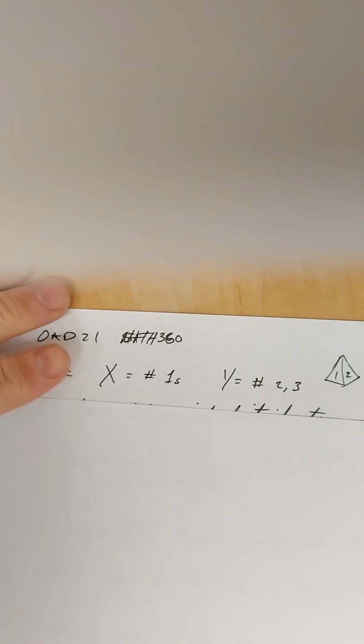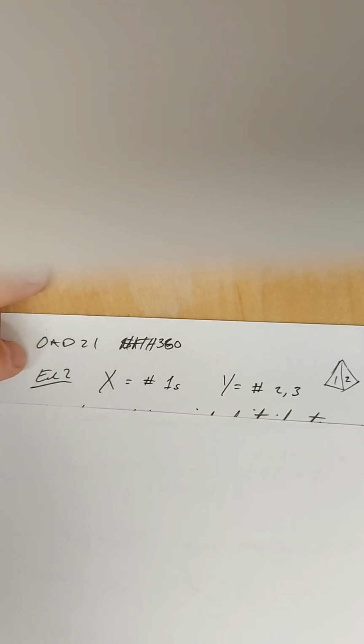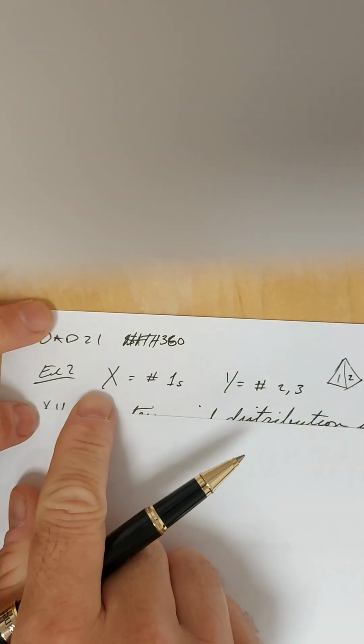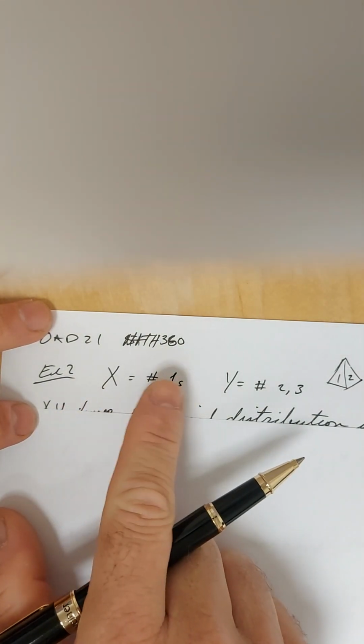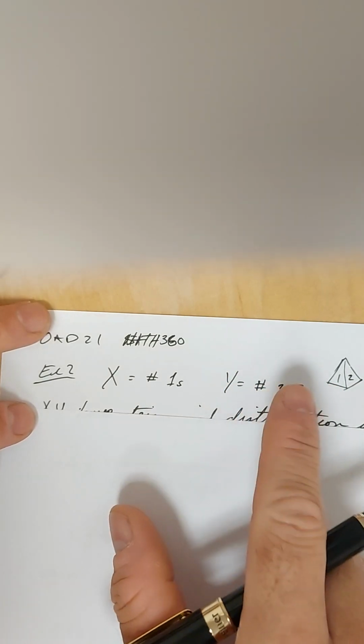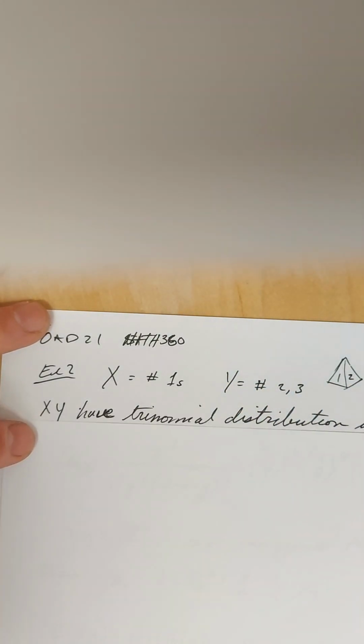All right, welcome back to example 2 for 1 of day 21 in Math 360. In this example, we're looking at a set of random variables, x, that are equal to the number of 1s on a 4-sided die, and y, which is equal to the number of 2s and 3s on a 4-sided die.